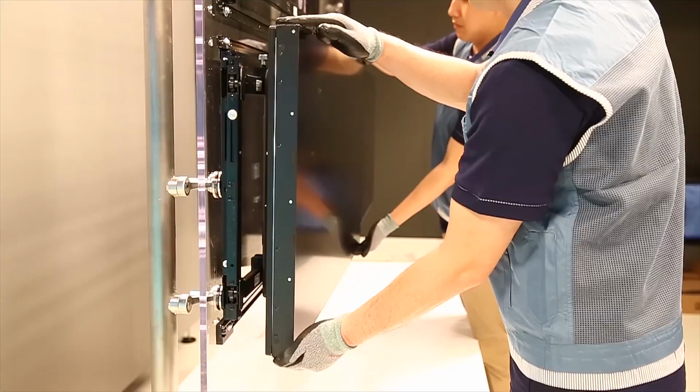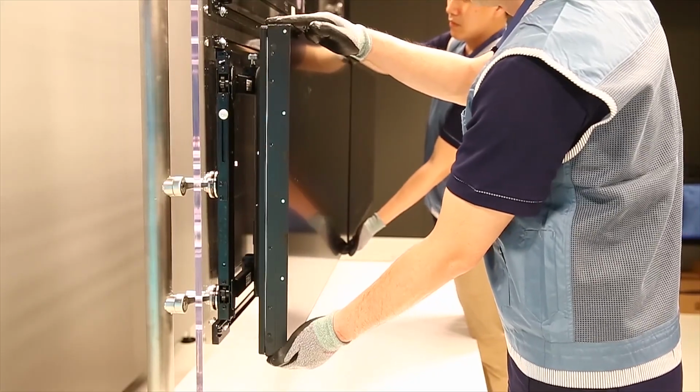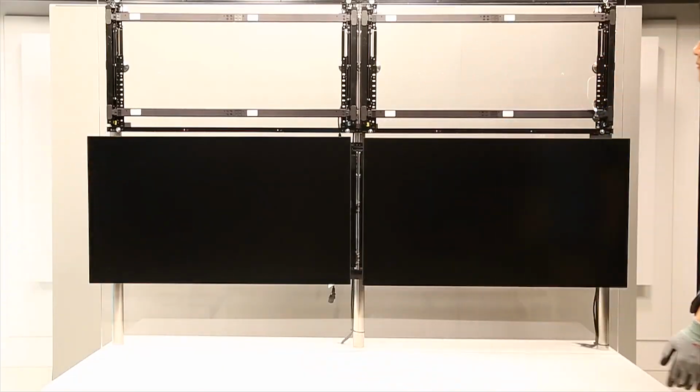Now, before pushing back, make sure the other LFDs are clear to avoid damage. Lock them on both sides.